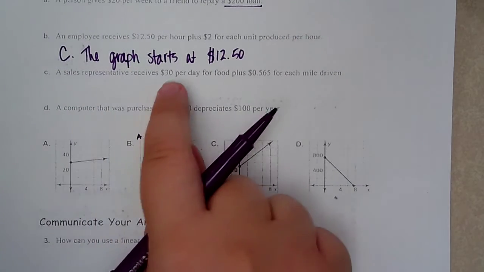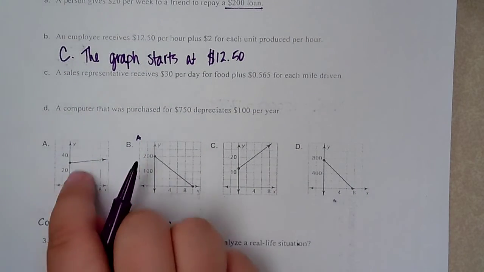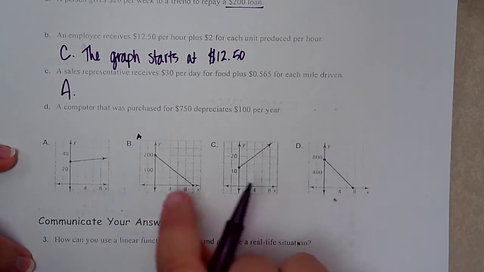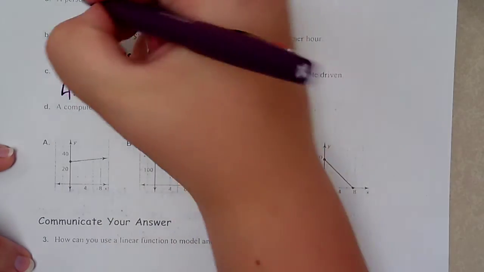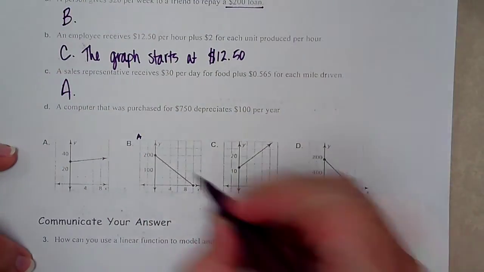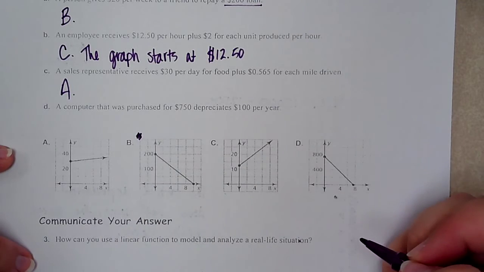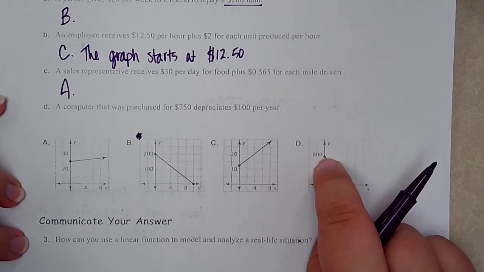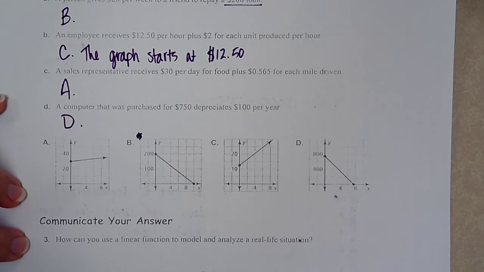A sales representative receives $30 per day. Again, none of them even start close, so that one's going to be A. At this point, I've kind of broken down my graphs a little bit, so I'm going to say that this goes with A. So I have to bring B up here. Sometimes those letters can be a little bit confusing. And then the last one, obviously, computer that was purchased for $750. It sure does look like our starting point is at $750, so D goes with D.